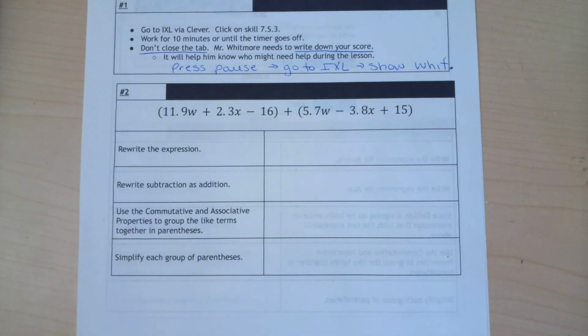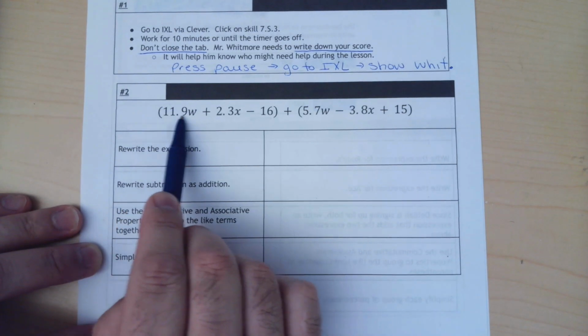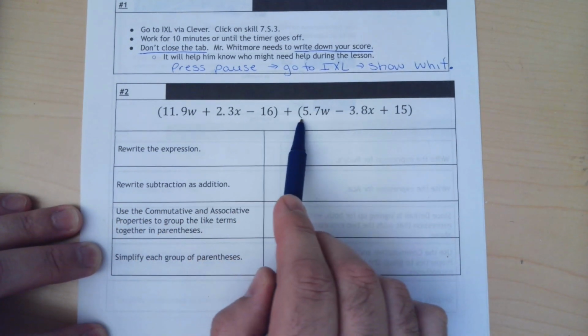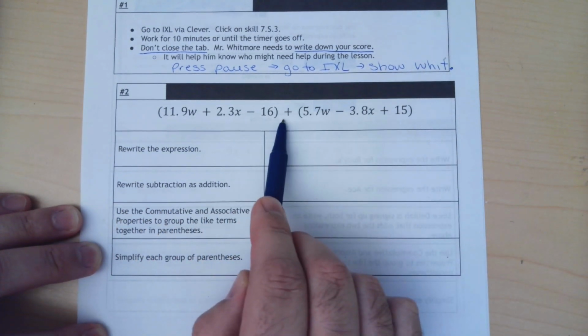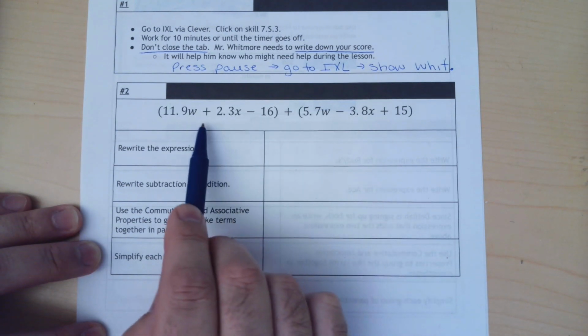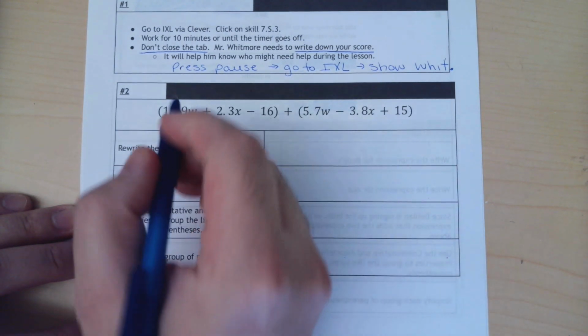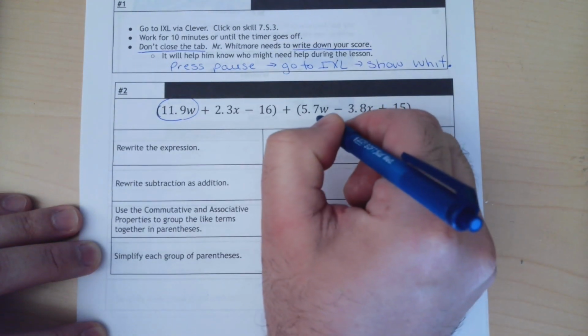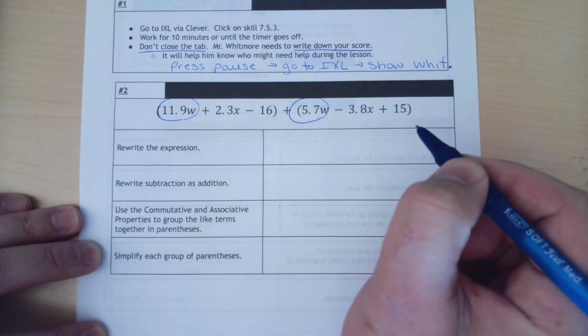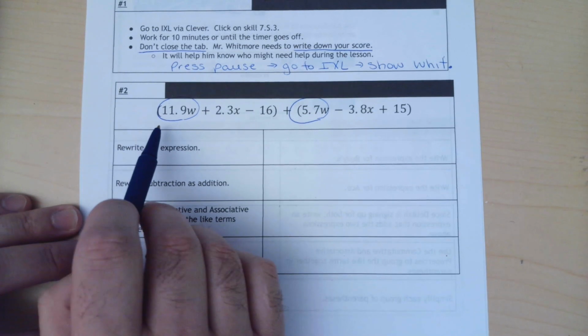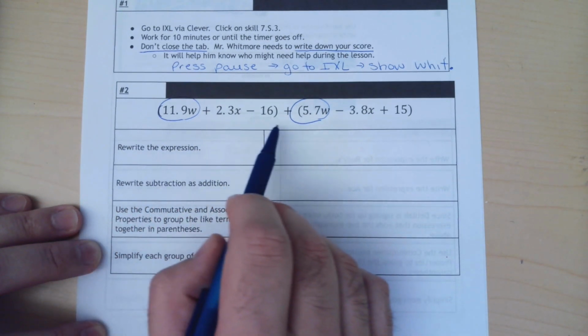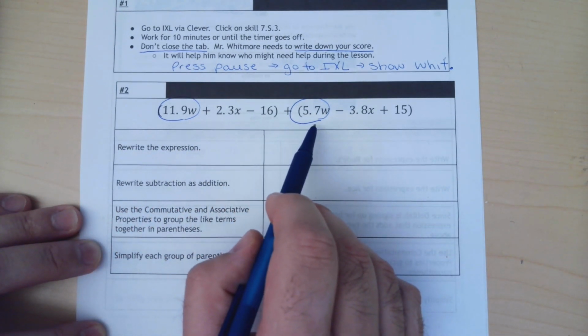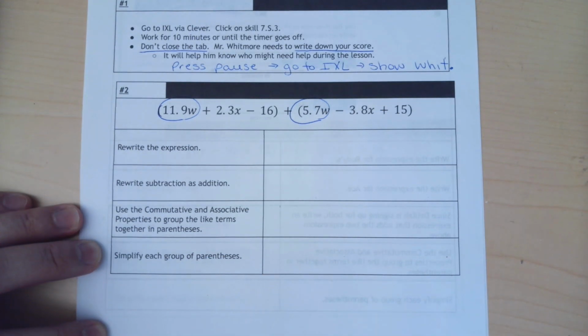So this is an example of two expressions that are going to be added together. So this is an expression. This is another expression, and they're being added together. You can see that we have some like terms. So we have 11 and 9/10 w and 5 and 7/10 w. So those are like terms.